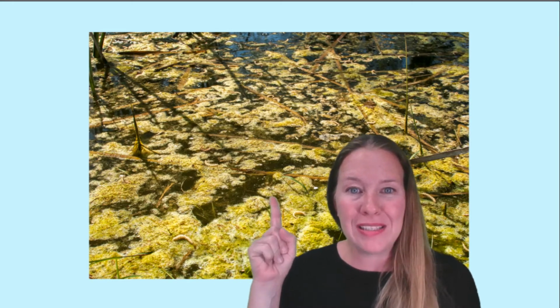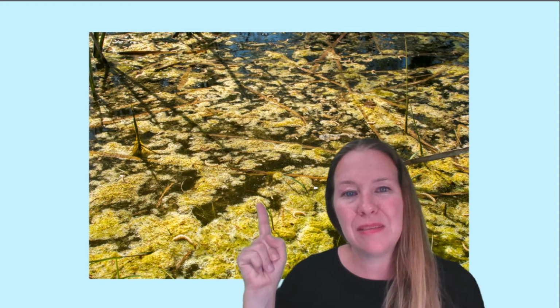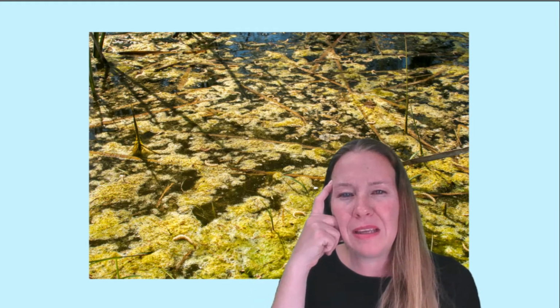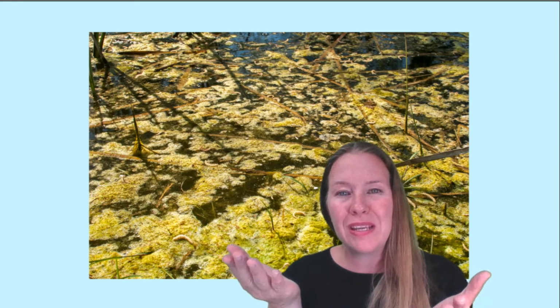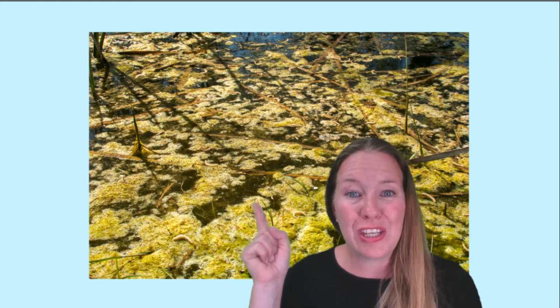So I'm curious, have you ever gone to a pond and seen something like this? This is pond scum. It's floating on the top. So what do you think this is? Do you think this is a heterogeneous mixture or a homogeneous mixture? Remember what that means. Homogeneous means it looks like one thing. Heterogeneous means that you can tell there's a difference, that there's more than one thing. If you guessed heterogeneous mixture, then you are right.